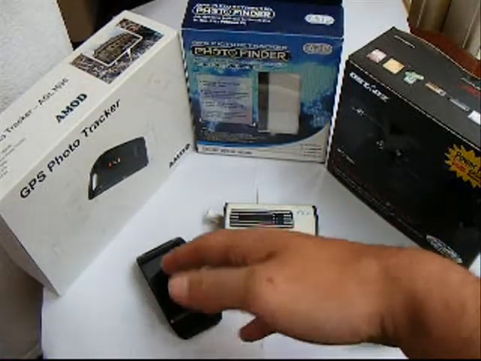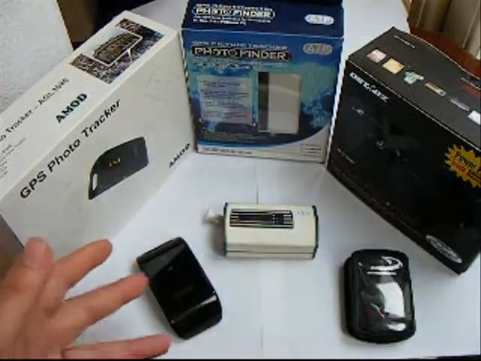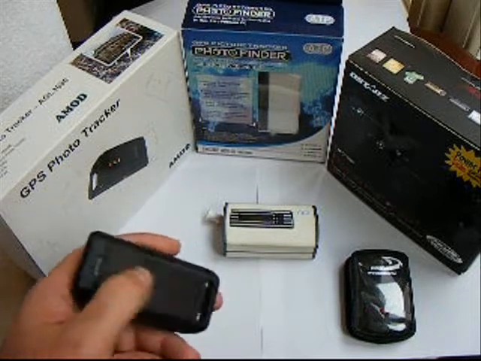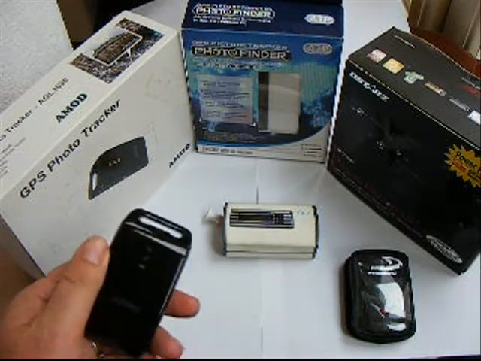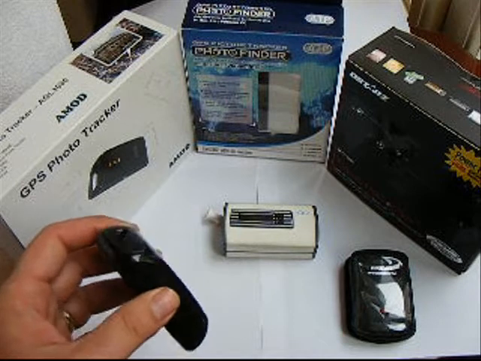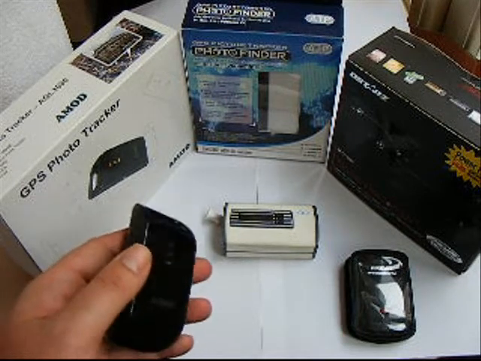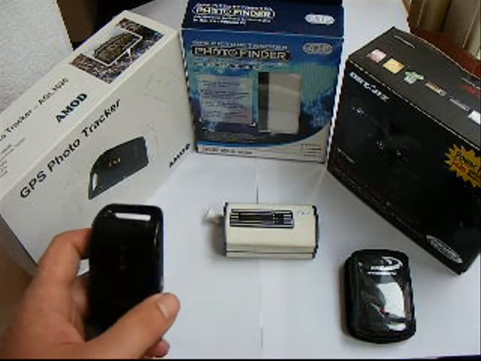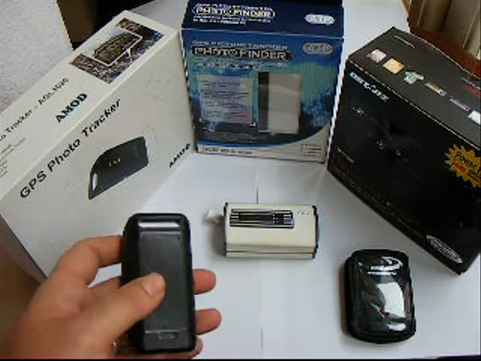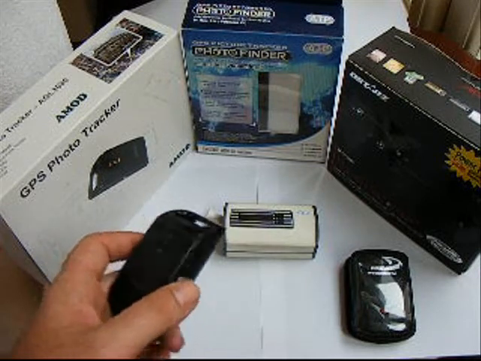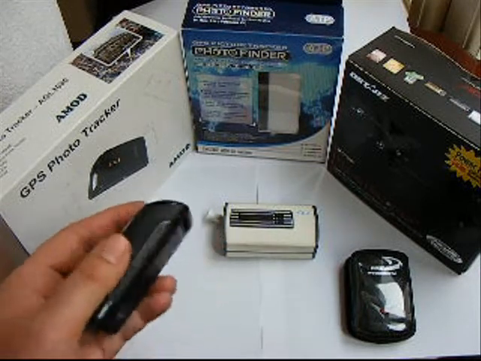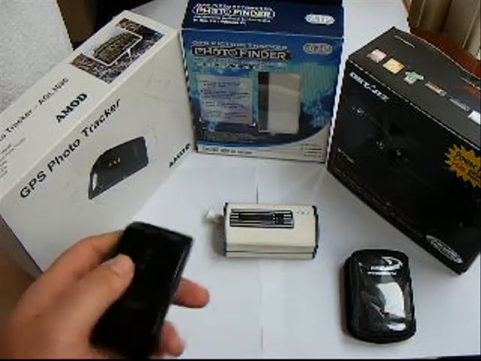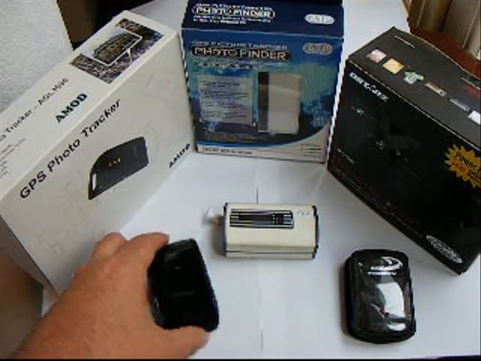A good feature with this one is that it also acts as a mass storage device, so you don't need the software to access the GPS log. As soon as you plug it in, the computer recognises it as a USB drive, a flash drive, and you can access the data that way. It runs off 3 AA batteries, so you can replace them at any time. Nice simple device, does what it's meant to do, and works well.